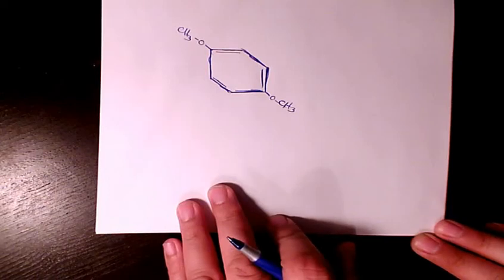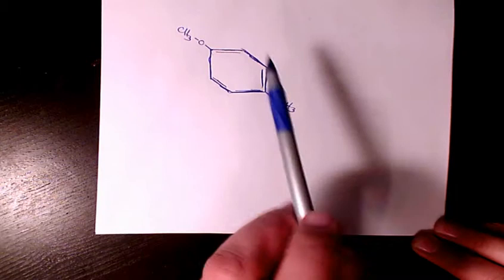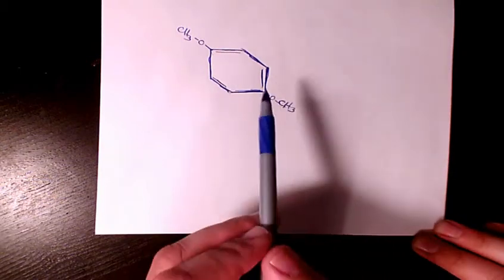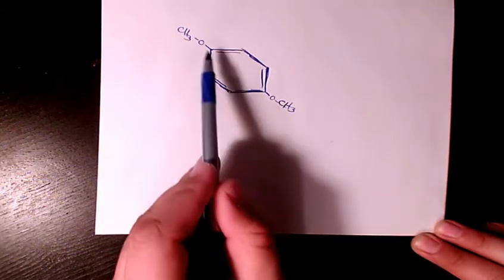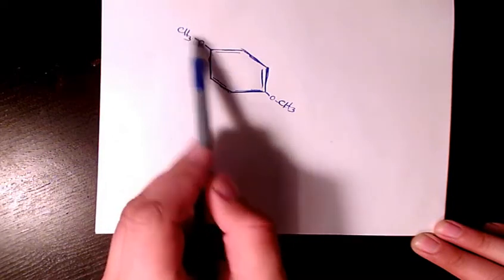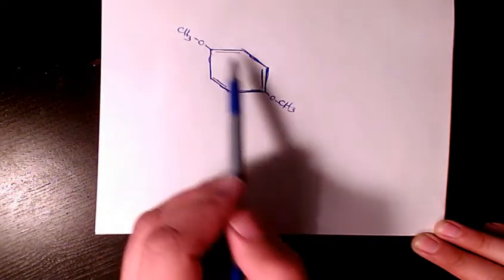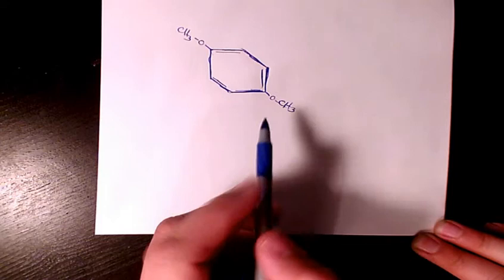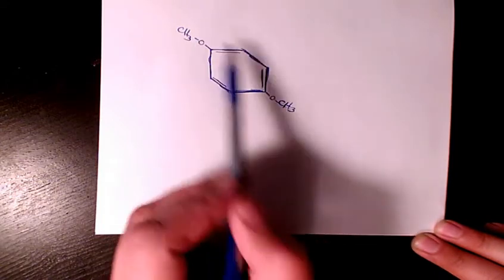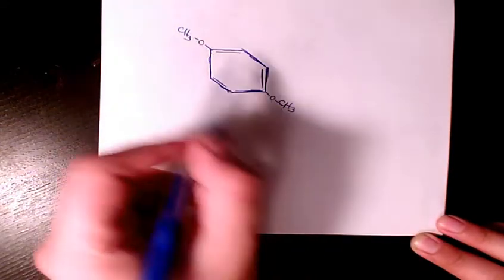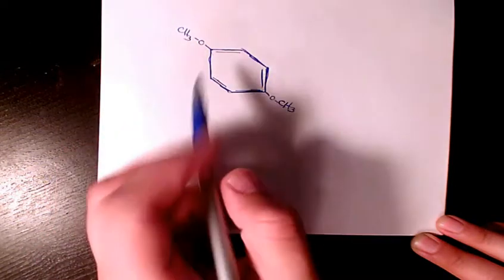Welcome to my channel. In this video I want to show you how to name this organic compound. As you see here, alkyl groups are connected by oxygen. Here they are connected to each other by oxygen, so it means that we are dealing with an ether. Since we have two of them, we have methoxy and methoxy.